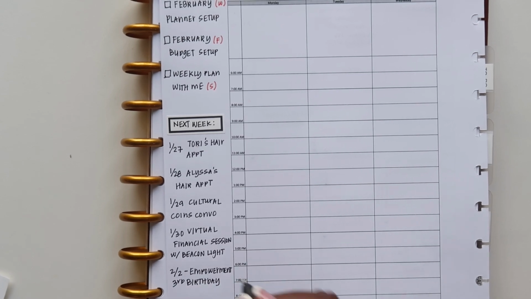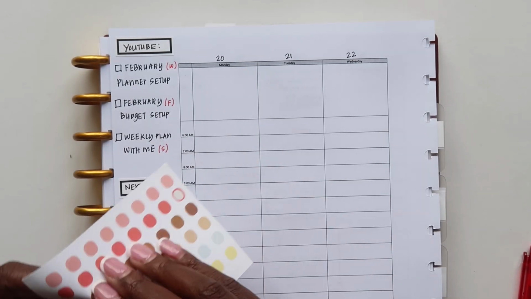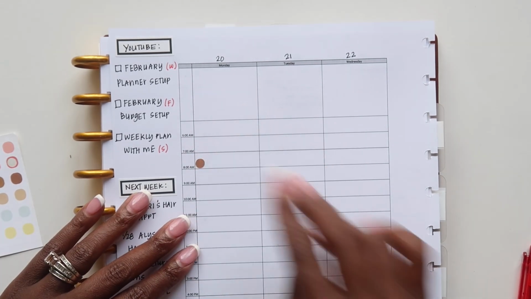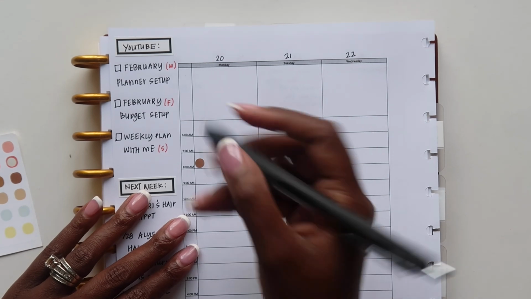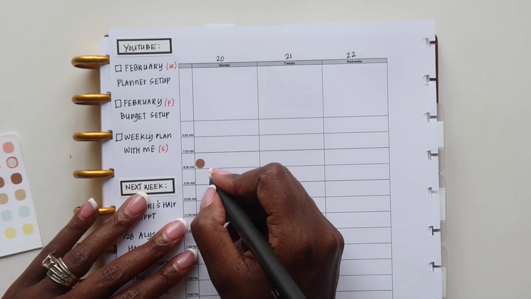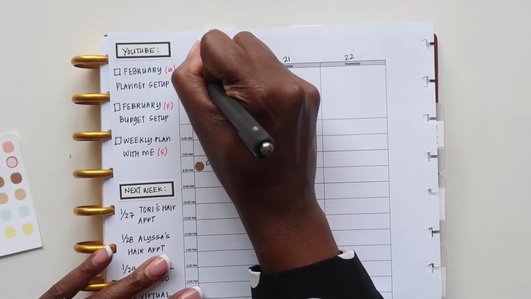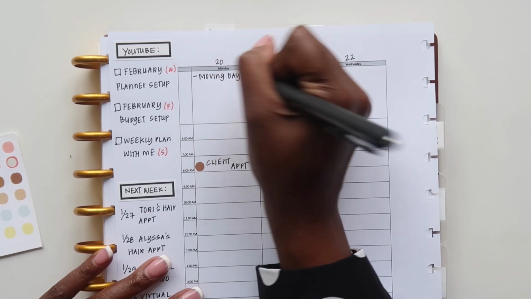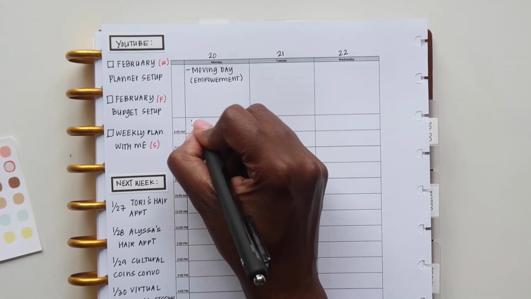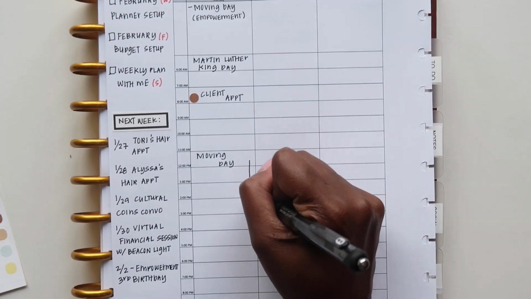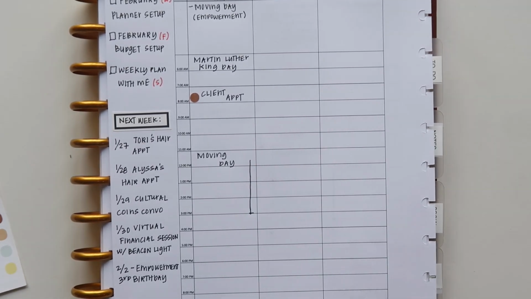Monday, I do have an early meeting. So this one's at 8 a.m., which normally I don't schedule meetings this early, but I have so much going on this week that was the only time that was available. This is also going to be moving day, or one of our moving days for empowerment. This is also Martin Luther King Day. So many times I do like to add holidays into my planner, and that is because many times the banks are closed on holidays, and since I process payroll for the church, this is a great reminder.